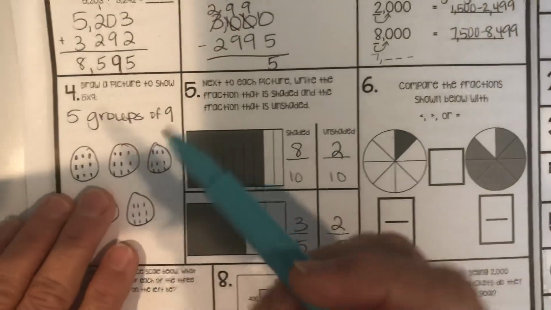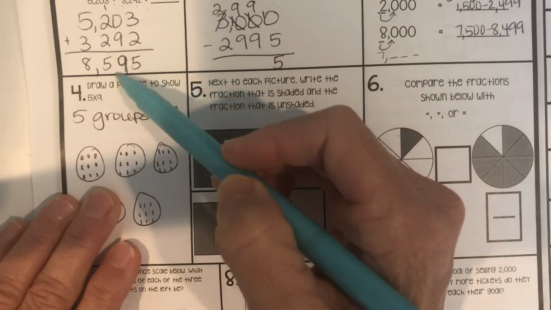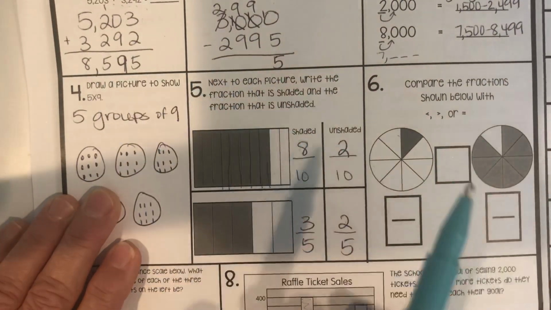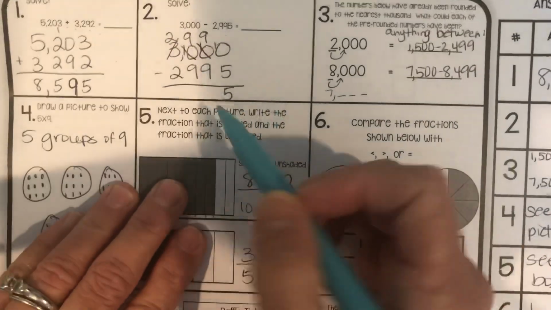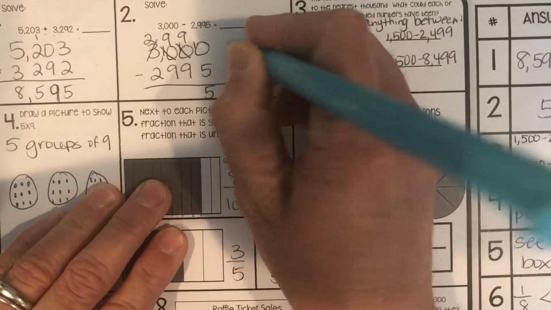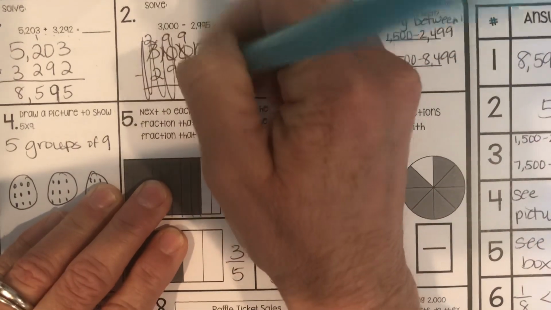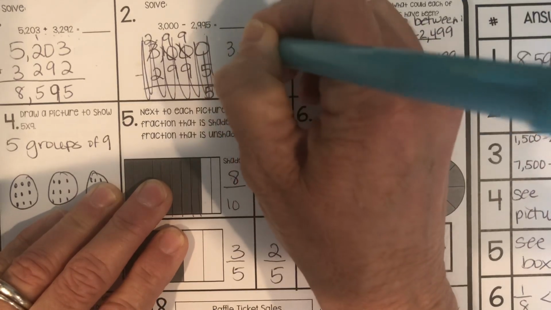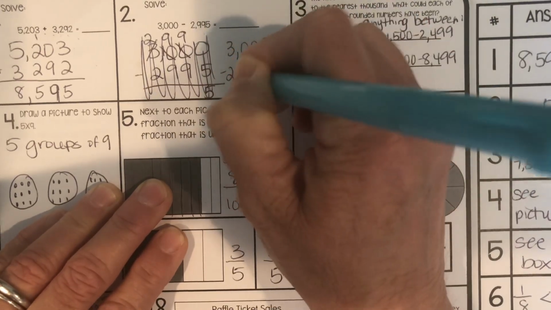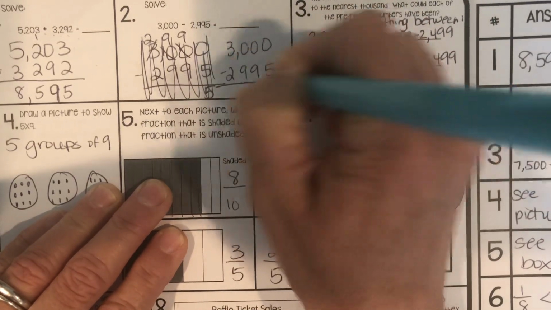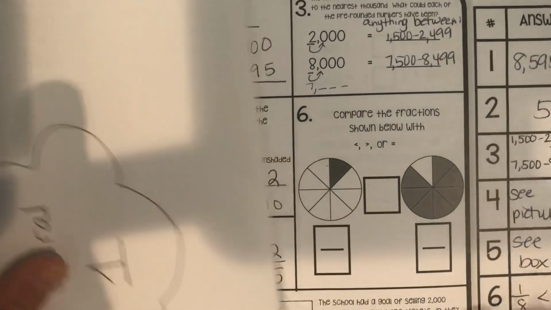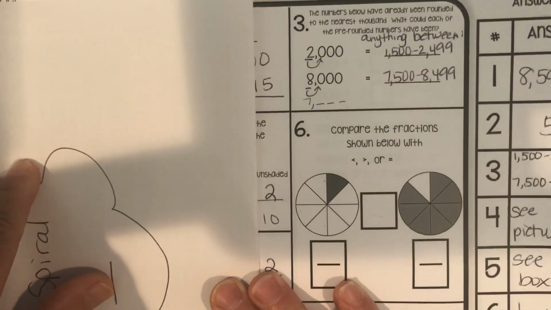Okay, so number 1 was to add. Okay, number 2 was to subtract. And I meant to do this. I didn't mean to do this before. I wanted to show you. So 3,000 minus 2,995, okay? We have to do 0 minus 5, which we cannot do.